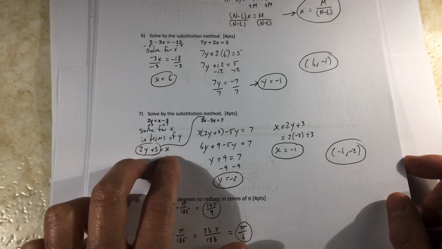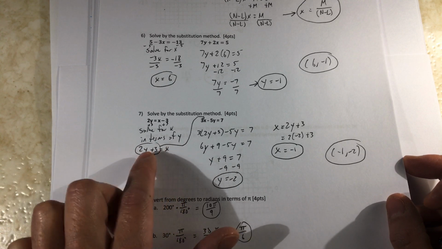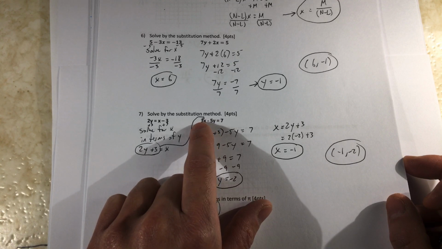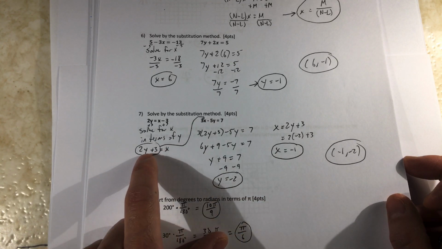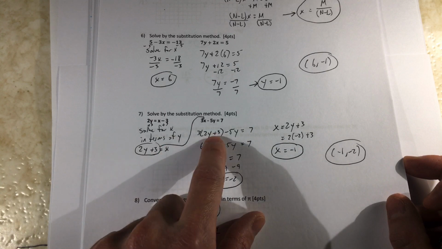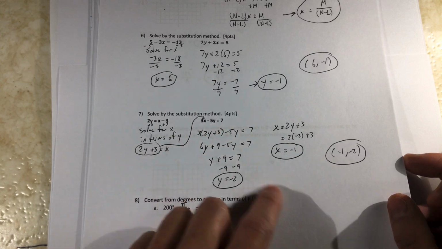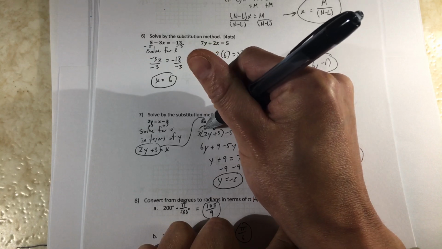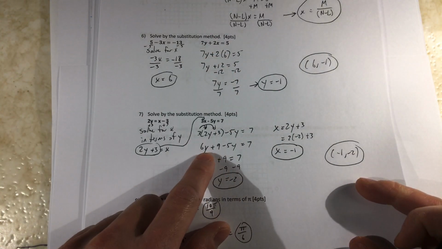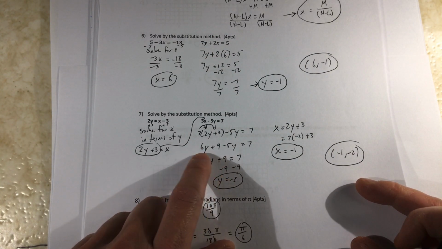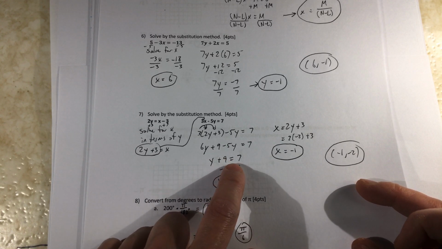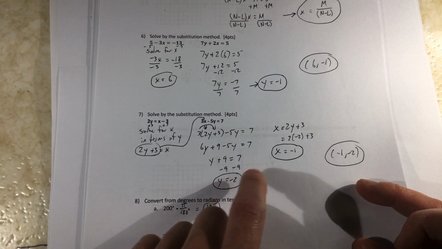So I can't solve for a number at this point, but what I do is I plug that into the other equation. So it's 3x minus 5y, so instead of x, I'm going to write what x is equal to, which is 2y plus 3. I have to distribute that 3. Let me just show that. So I get 6y plus 9. And I have 6y minus 5y. That gives me 1y plus 9 equals 7. Subtract 9, get y equals -2.